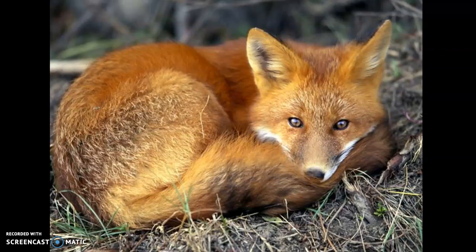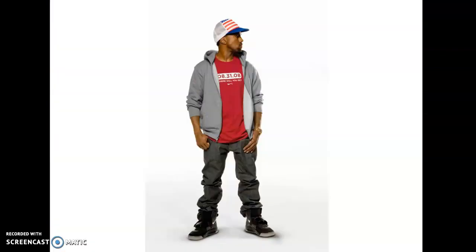What animal is this? It's a fox. What kind of group do you think a fox would go into? Well done, it's a mammal. Now remember, humans are animals too. So think about what group a human might go into.